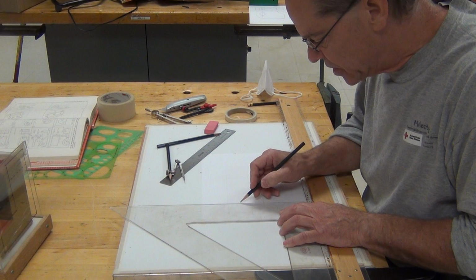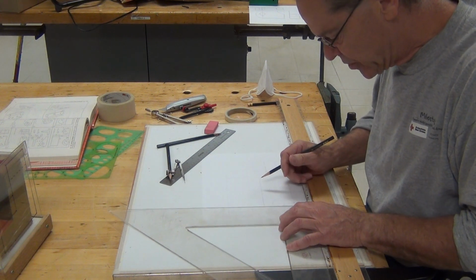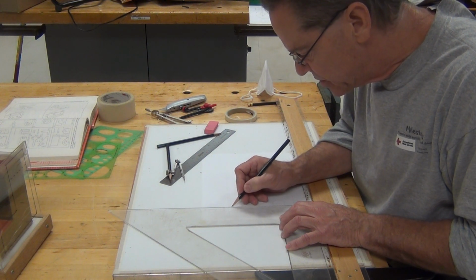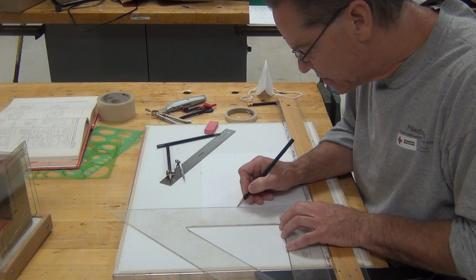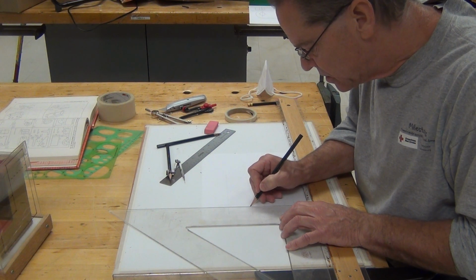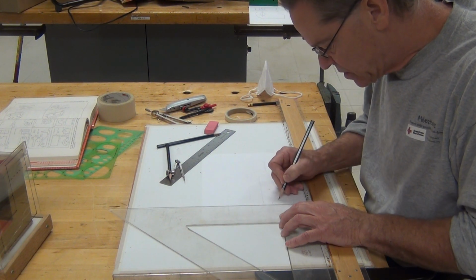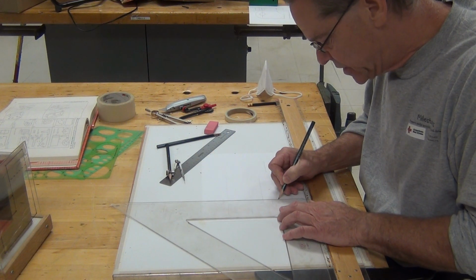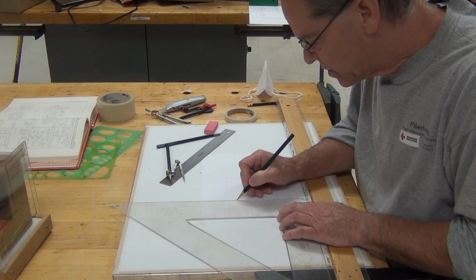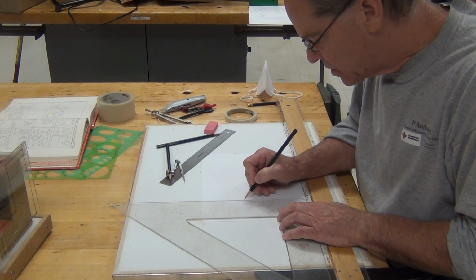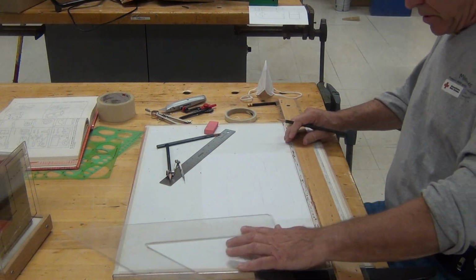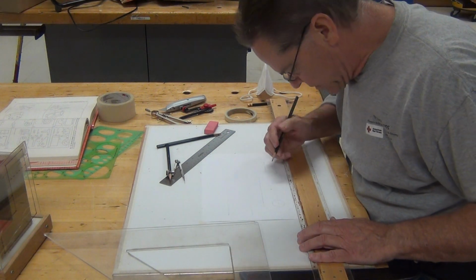I'm going to draw the center line really light for myself, and then I'll come in and do these hidden lines. Did them in the right side view. Okay, the top and the bottom of the right side view I need to put in.